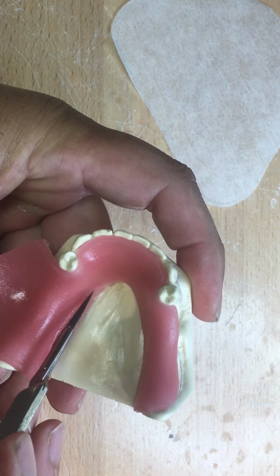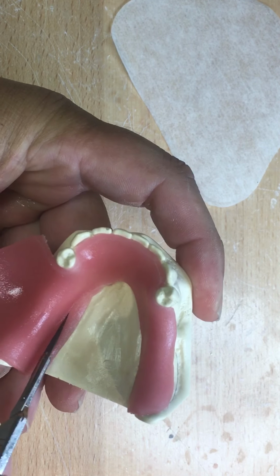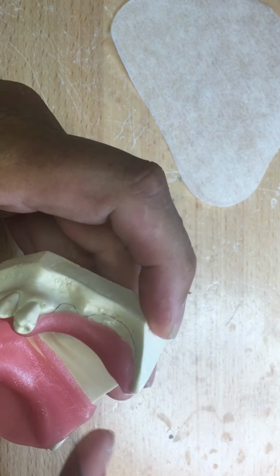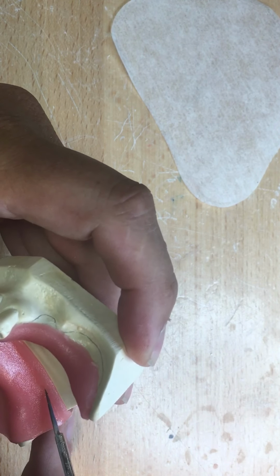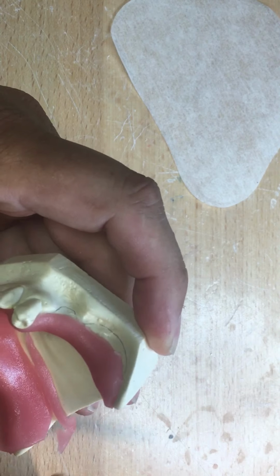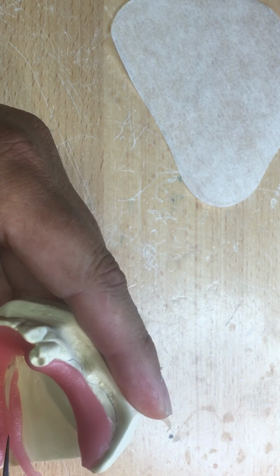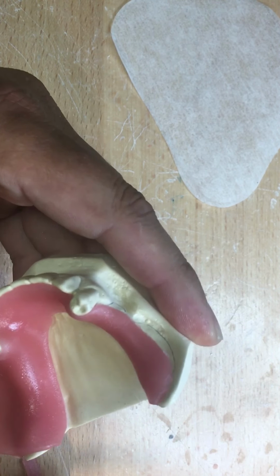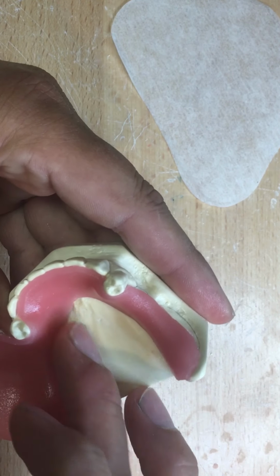Now, we talk dollars and cents. What's the occlusion rim? $35 to $45. Is that a career? I don't think so, but it is basically the loss leader of the cast partial dentures. This is a diagnostic tool that we're creating that is much needed.